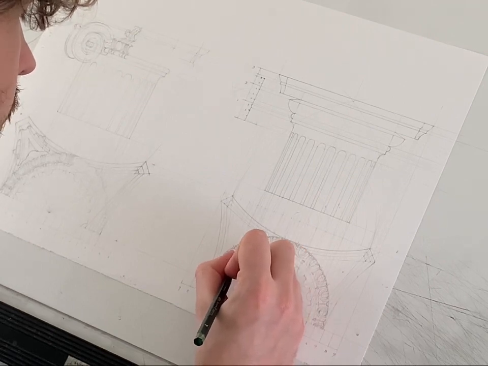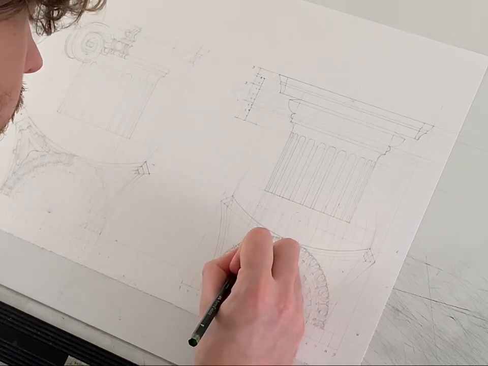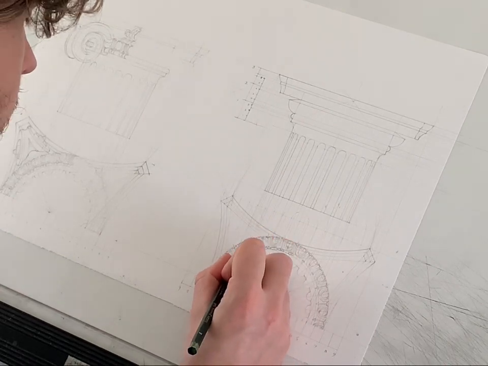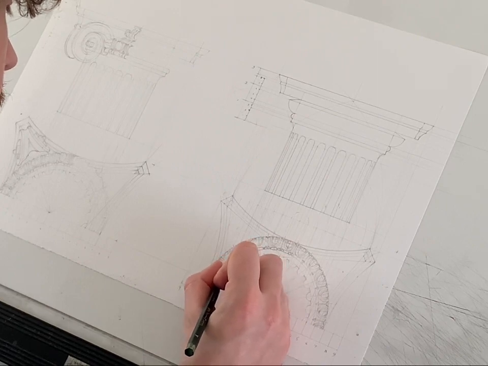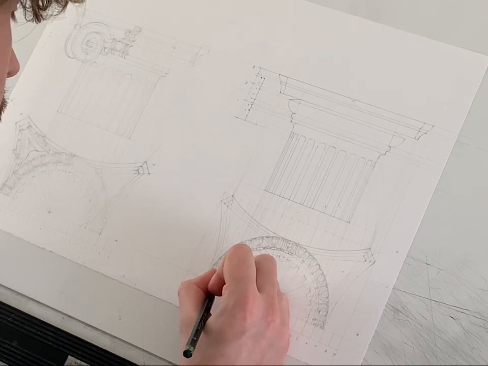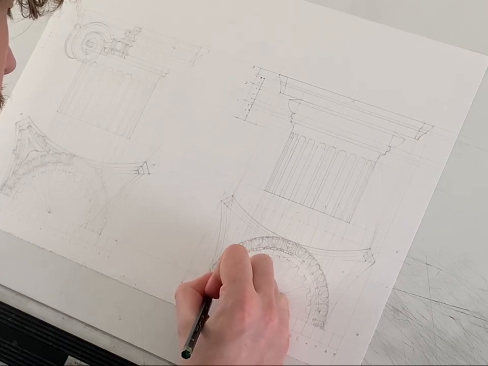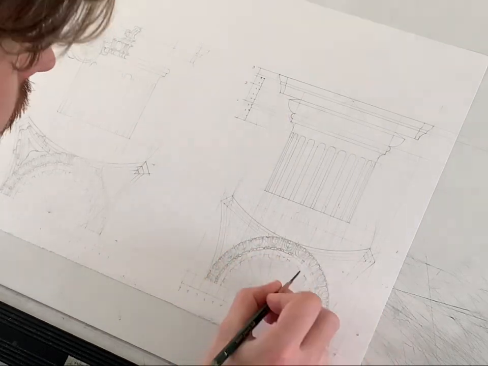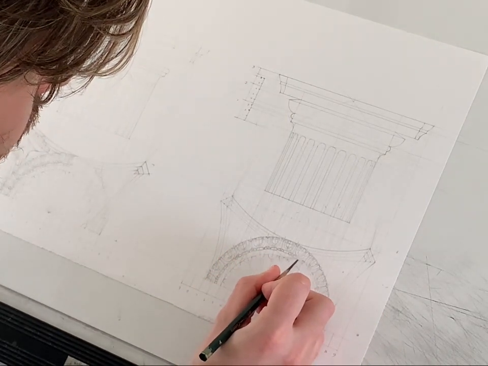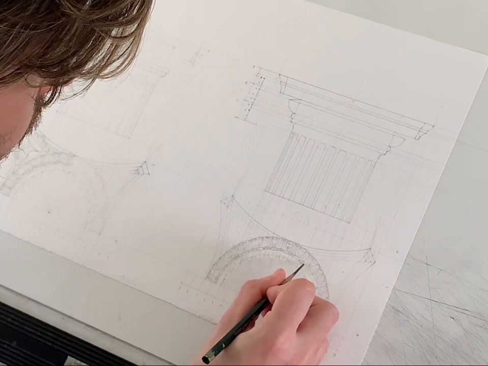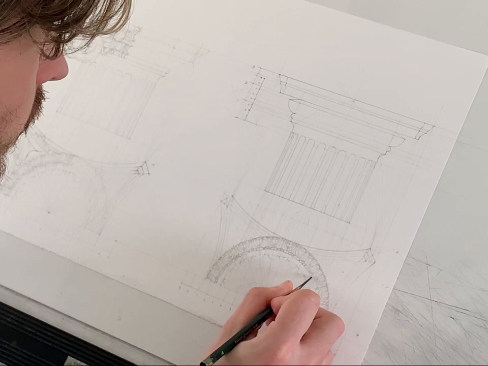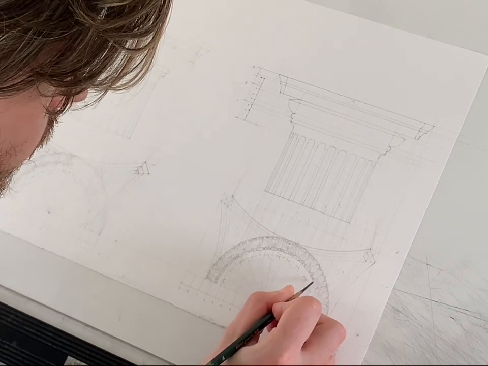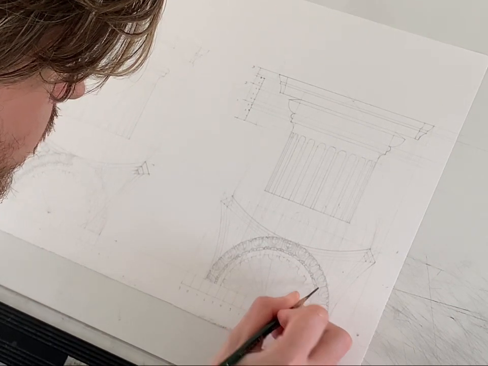That's the thing, when you know the proportions of the decorations, then they're very easy to draw. Just going to continue that on the other side. And it doesn't have to be perfect. They're just details, so no need to obsess over them.